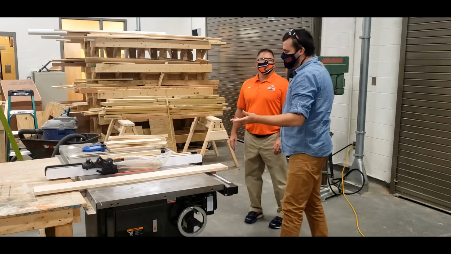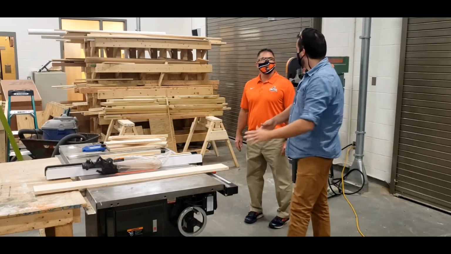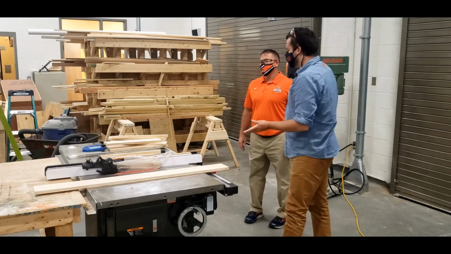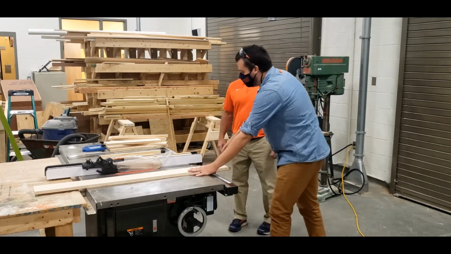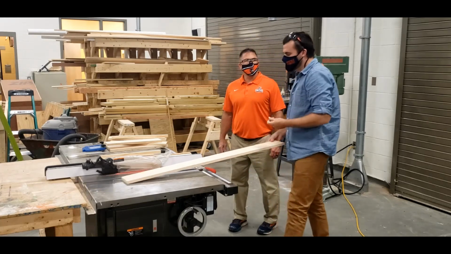And you want to try to do those in smooth motions, because if you rock it a little bit, you will get some burn marks on your wood piece. And so as you get better, just try to keep those smooth motions. Always keep it moving, and just keep your hands in a nice steady motion. So I'm going to do one, and then I'll let you go. Okay?